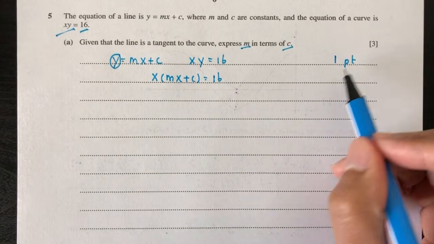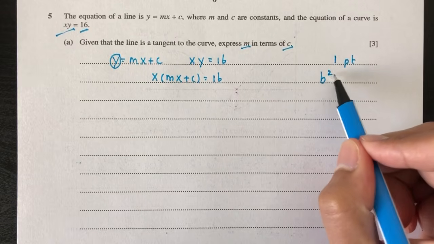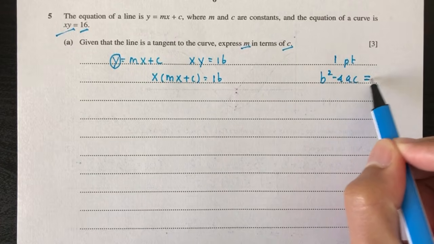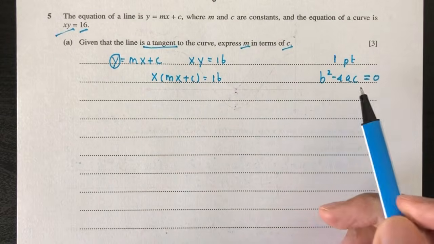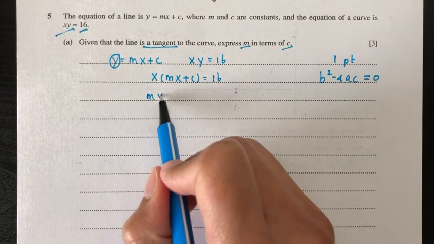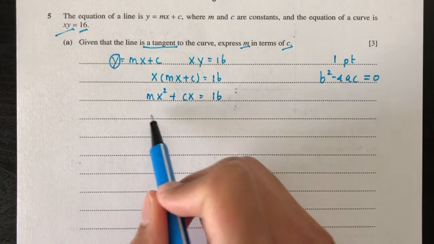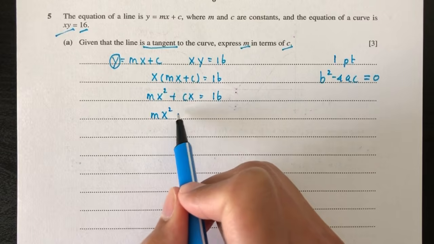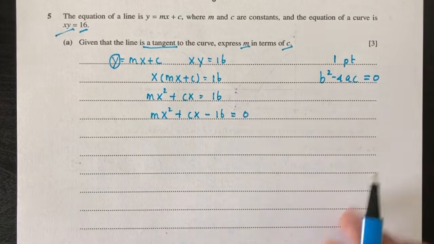Now, of course, what does this mean? This means that if it touches at one point, we know that b squared minus 4ac equals 0. So basically this whole line means this equation. If you expand this, you will have mx squared plus cx equal to 16, so mx squared plus cx minus 16 equal to 0.